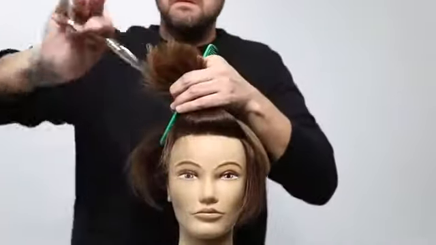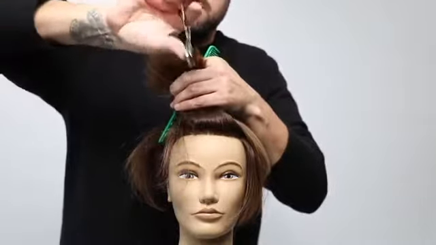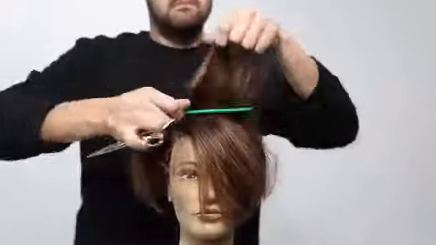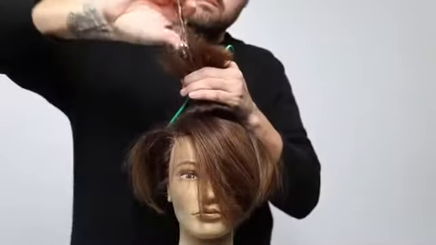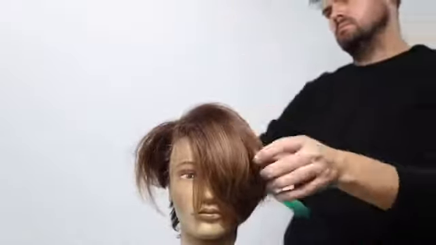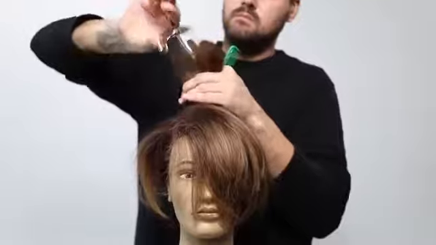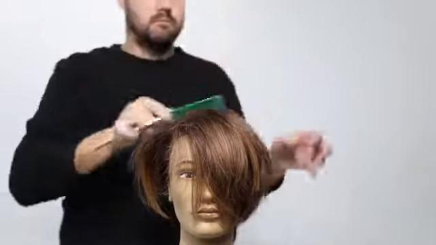And then the last technique that I'm going to do, because we pushed all the weight into the center, I just want to go through, do a little bit of point cutting to soften that weight even more, because I want the longest length, so I'm not trying to take that tip off. But I wanted to just soften it just to take out a little bit of the weight. So we go through and I finish that off, everything coming straight up off the head.